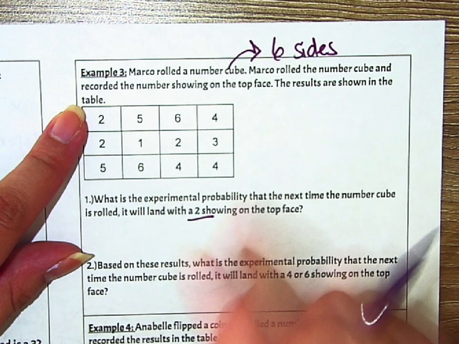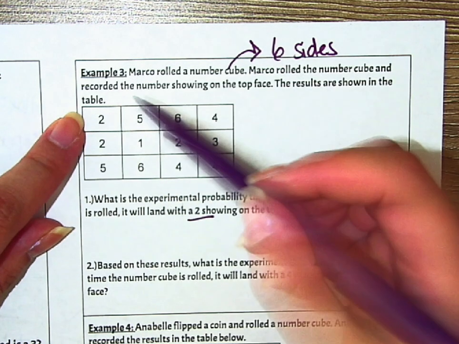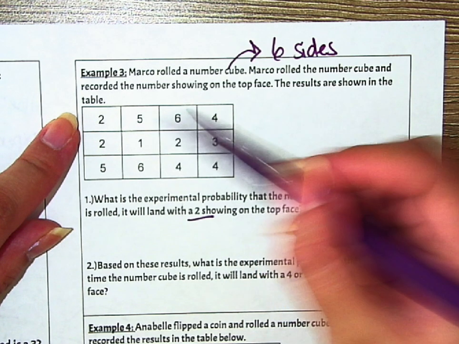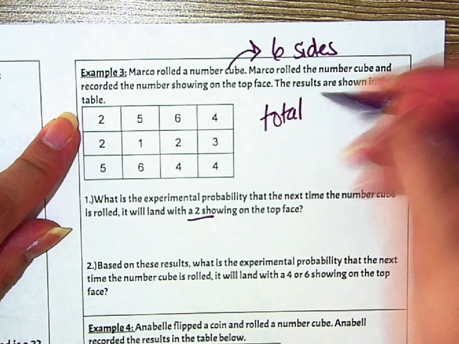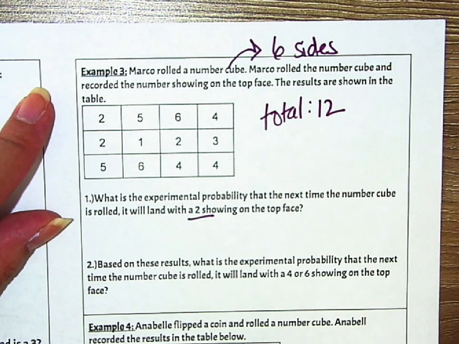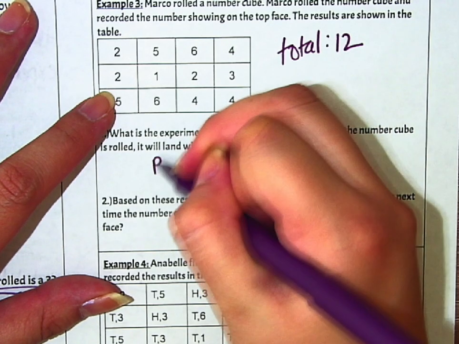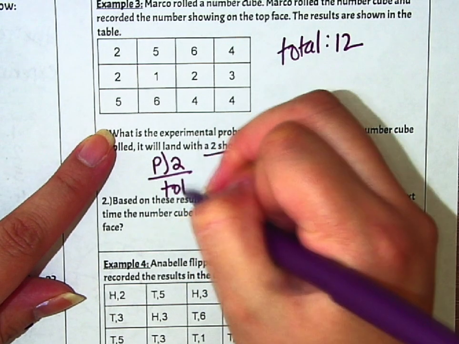We want to see how many times he did the experiment. So we're going to count all these boxes here. We got 1, 2, 3, 4, 5, 6, 7, 8, 9, 10, 11, 12. So the total times that he rolled that number cube is 12. Okay, so we found our total, we're going to write our probability. Probability of landing on a 2 over total.